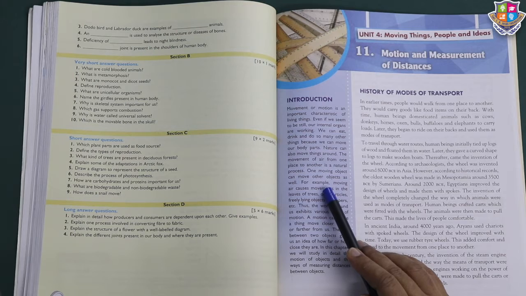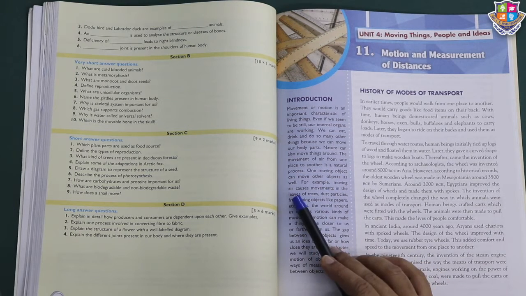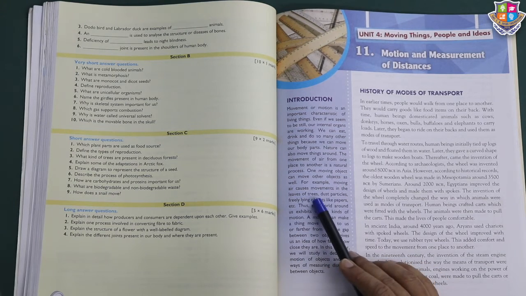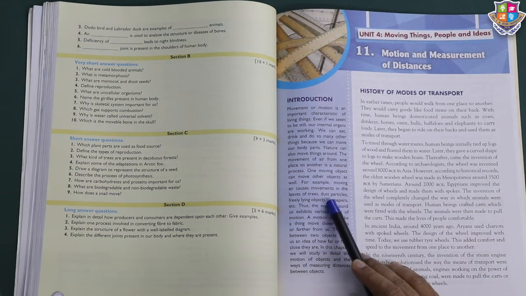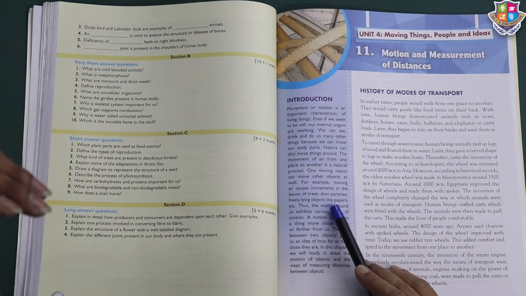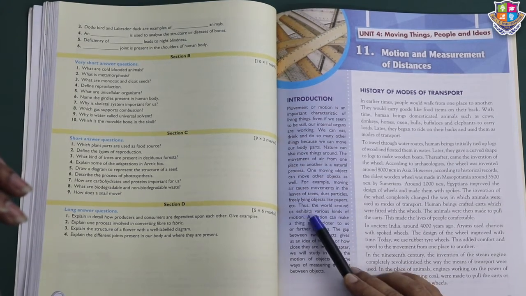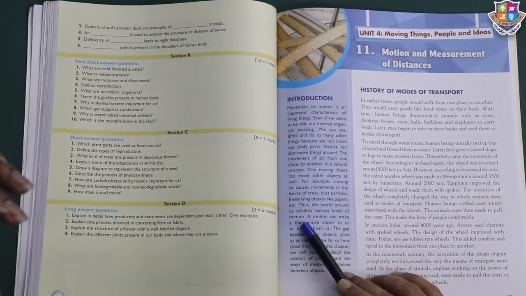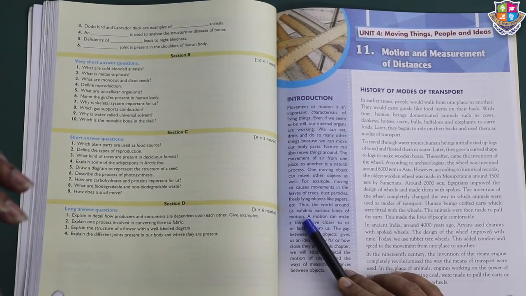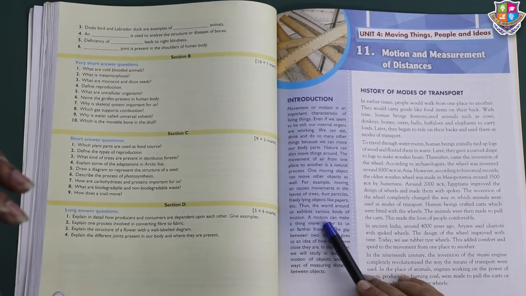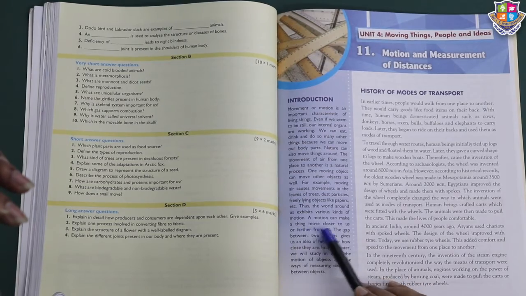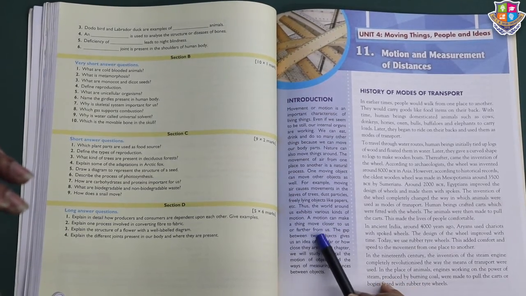For example, moving air causes movements in the leaves of the tree. We see all around us dust particles, freely lying objects like paper, etc. Thus, the world around us exhibits various kinds of motion. So this movement is called motion. A motion can make a thing move closer to us and farther from us.